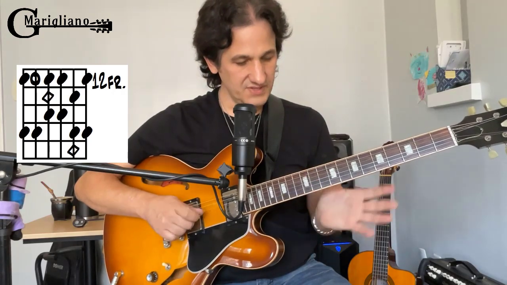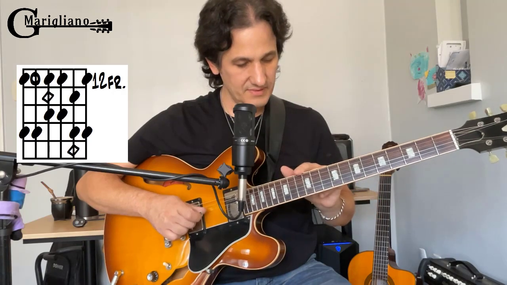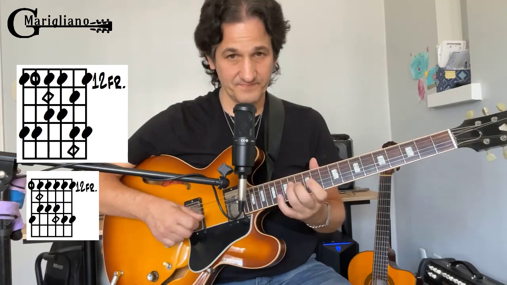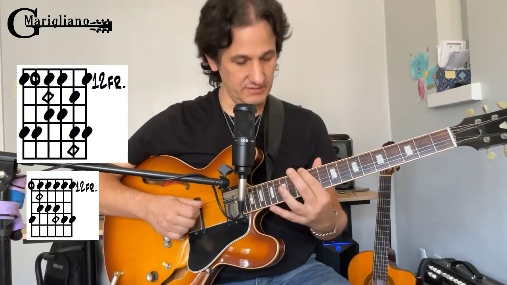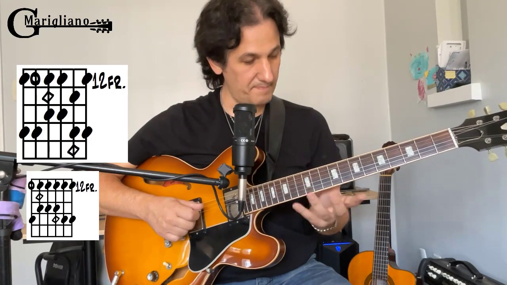You can notice that this A minor pentatonic shape is in the same place that I had the E minor pentatonic blues scale. So it's starting to mix up.